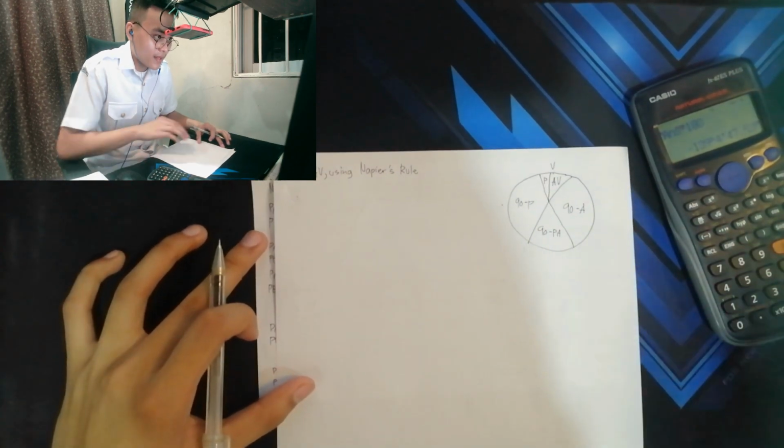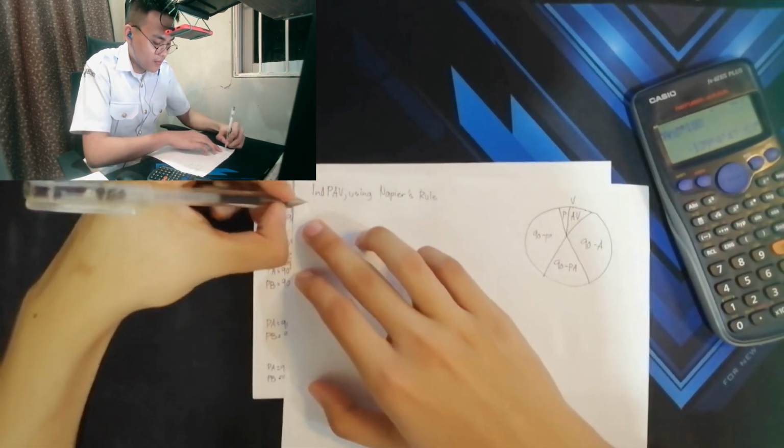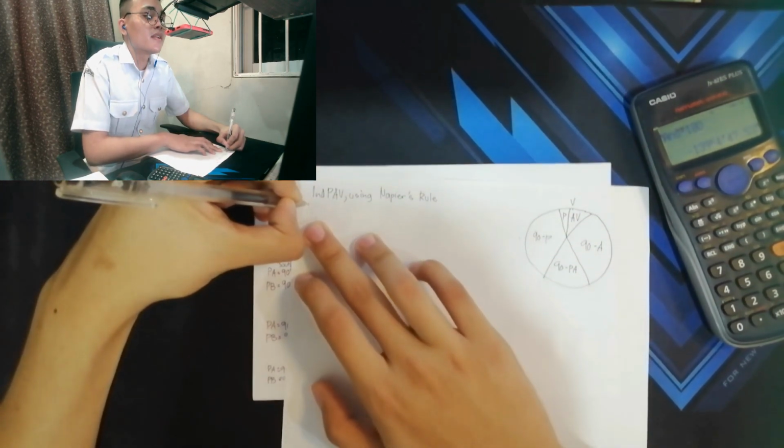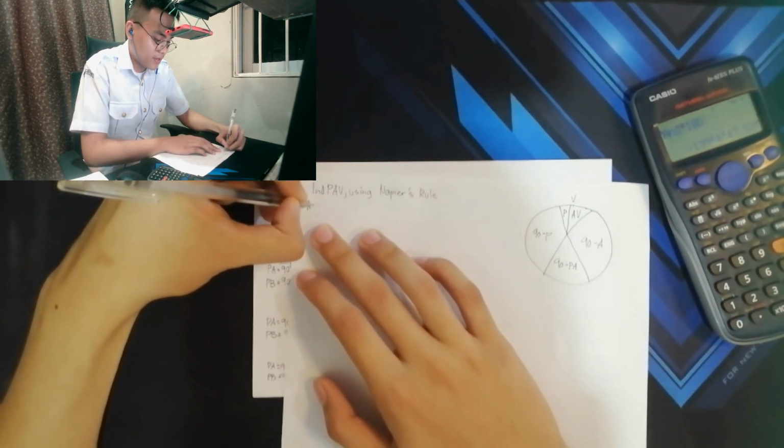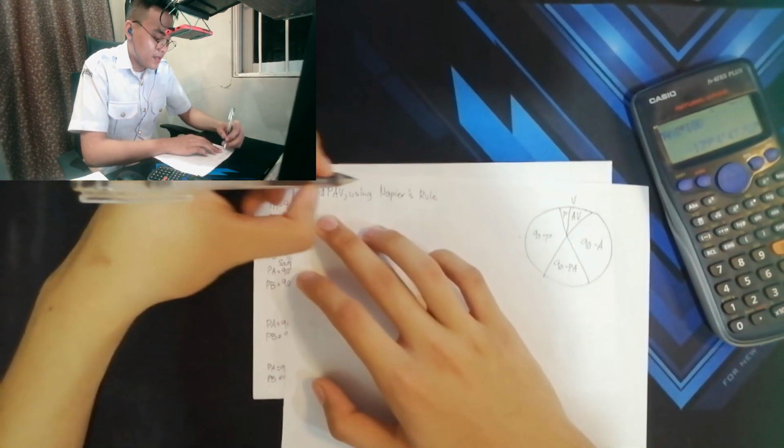And then proceed in getting your values. So your values here are from the initial course.